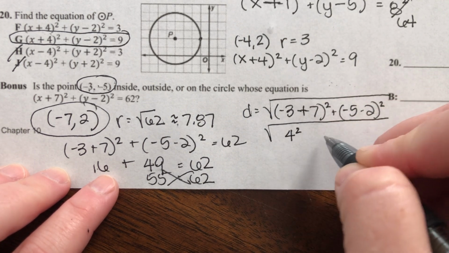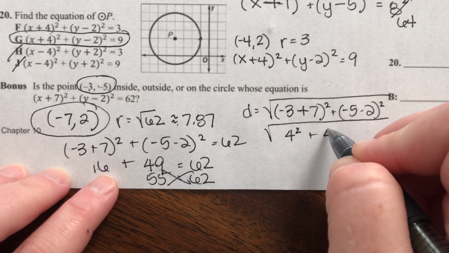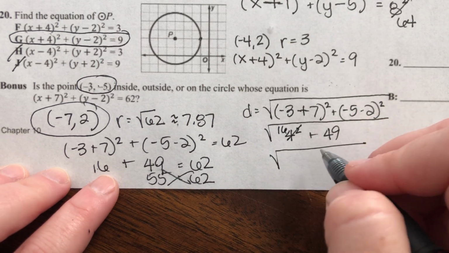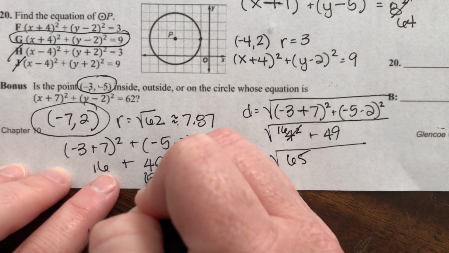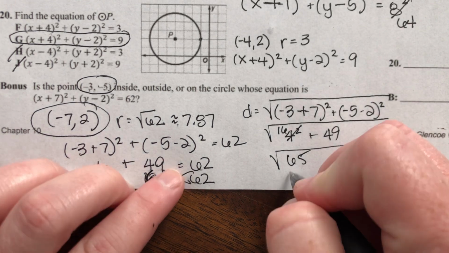Oh, we already did all this. Plus 49, that's 16, that's 65, not 62, sorry. The square root of 65 is 8.06.